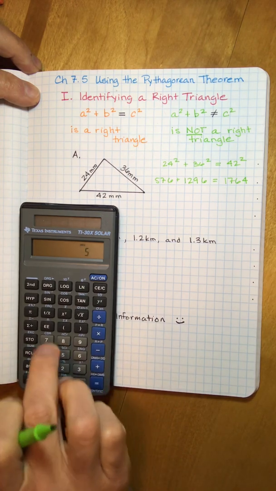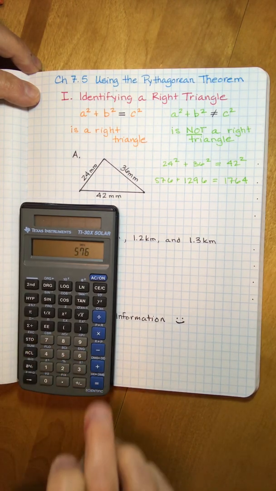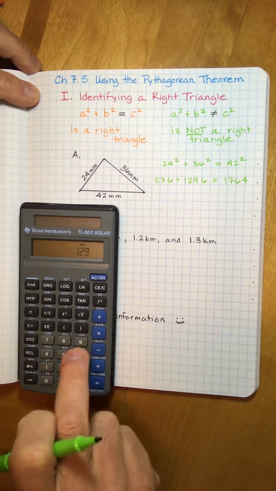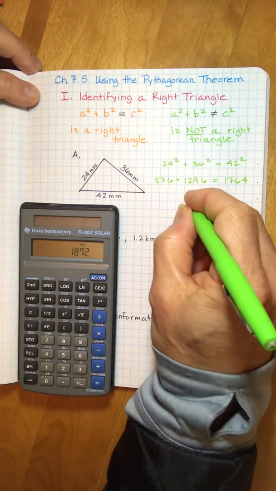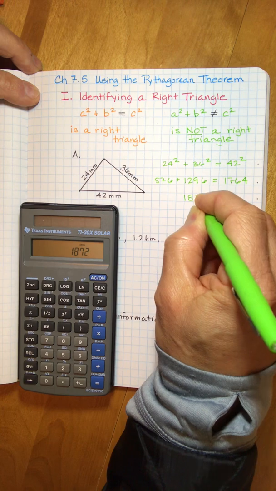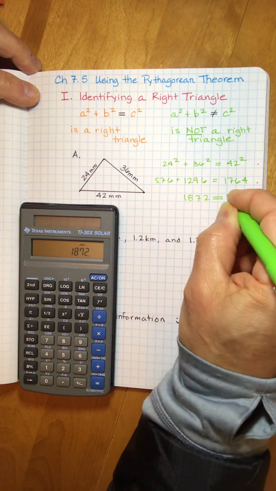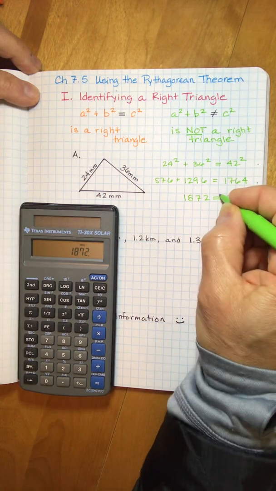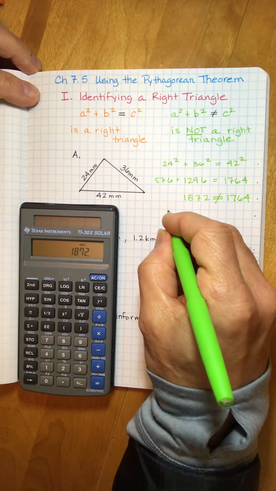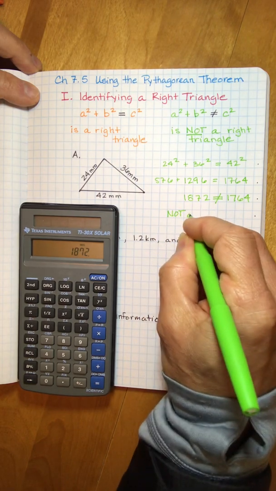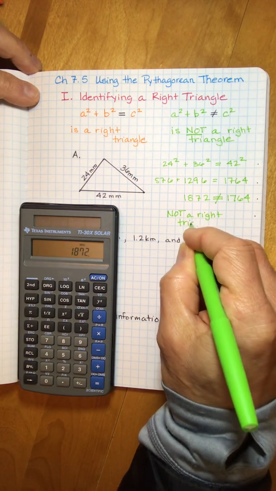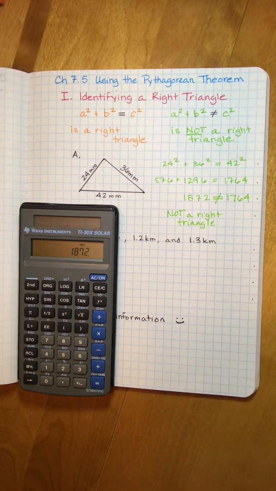Now, we're going to take the square of the two legs, 576, and that's what I pushed plus for, 1296. And that is 1872. And the other number, the other square, was 1764. So these are not equal, which means not a right triangle. Okay? Now let's do the next problem.